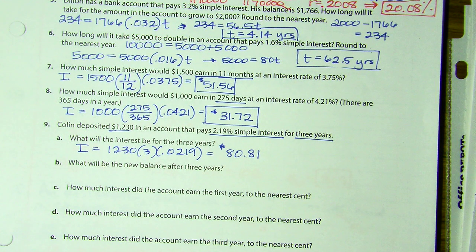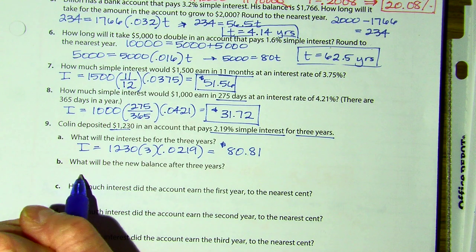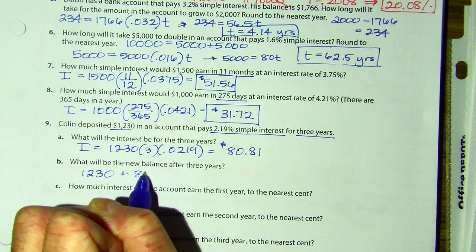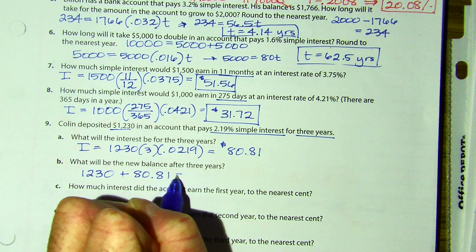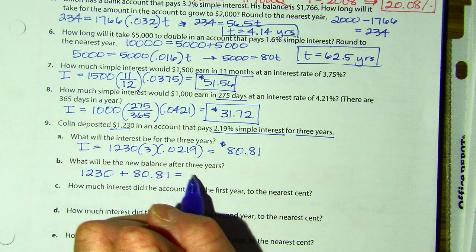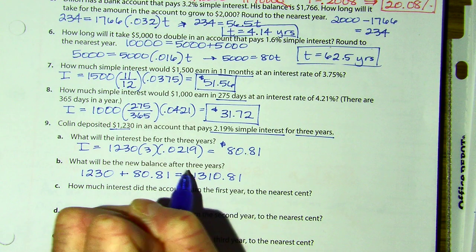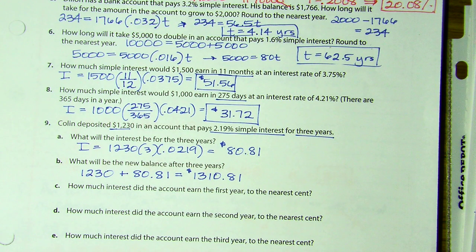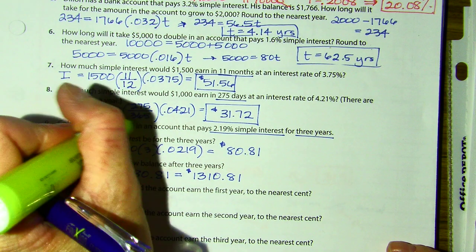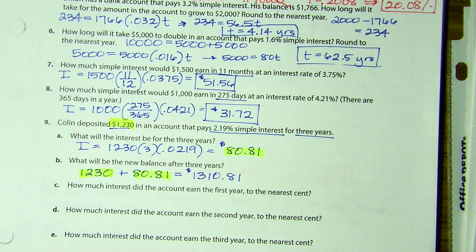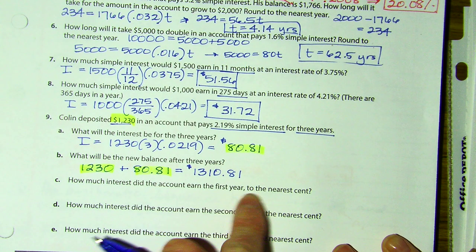What will the new balance be? Okay, well, if he deposited $1230 and he's earned $80.81, I'm going to add. And if I add that together, he now has $1,310.81. So I'm adding the deposit and the interest earned.